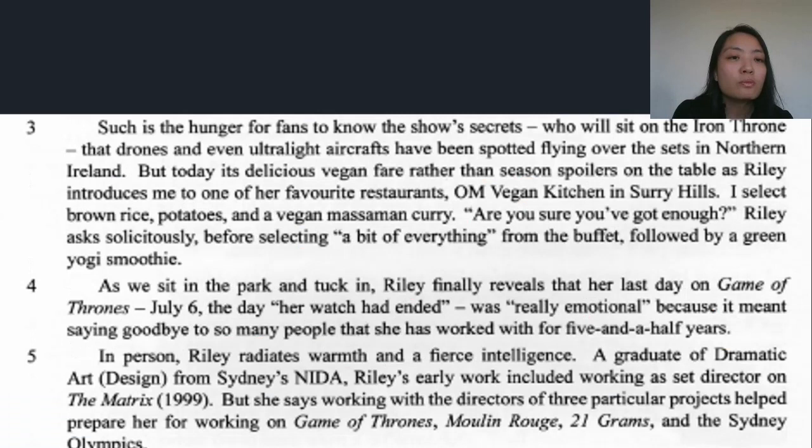Okay, let's continue. So such is the hunger for fans to know the show's secrets. Who will sit on the Iron Throne? That drones and even ultralight aircrafts have been spotted flying over the sets in Northern Ireland. Wow, so here we can see that the fans are so hungry to know what's going to happen at the end of the final season that they even send drones to fly over to the set to go and spy to see what will happen.